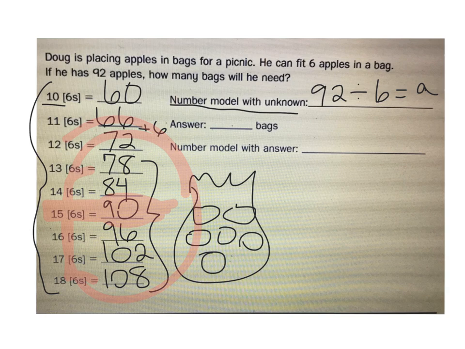Instead, I actually need to have 16 bags in total. So my answer would actually be 16 bags. And that way, even though that last 16th bag would have not a full 6 in there, at least all of the apples would be in a bag.